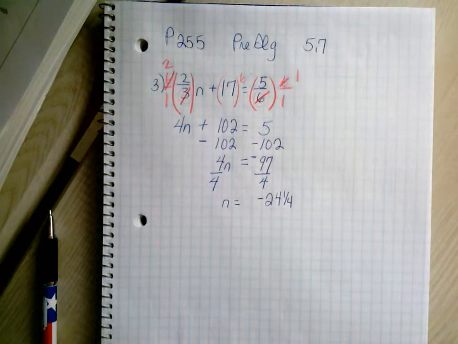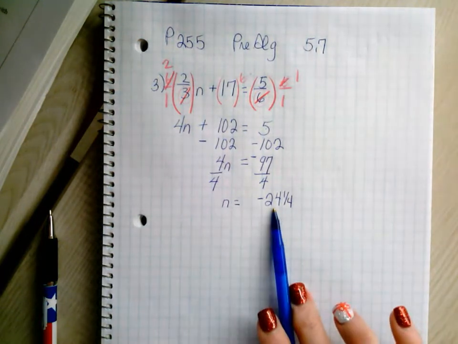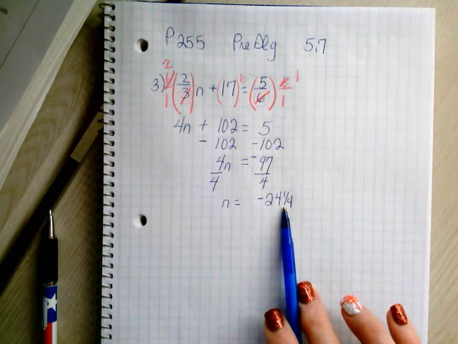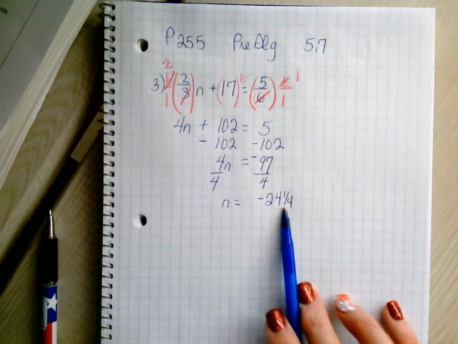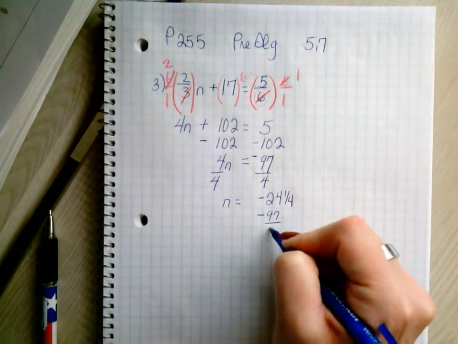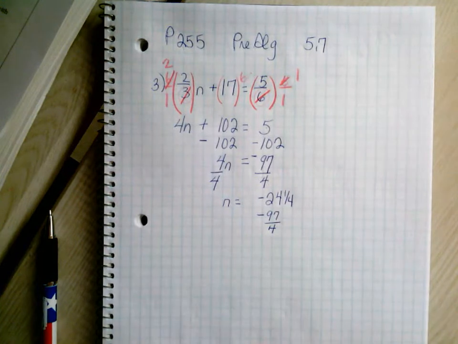And there's your mixed number answer. Your improper fraction answer would just be negative 97 over 4, right? Can't really reduce that by anything.